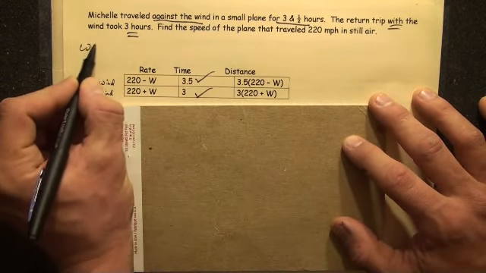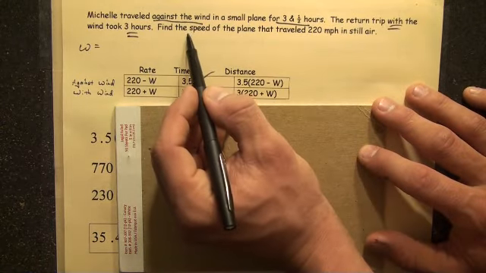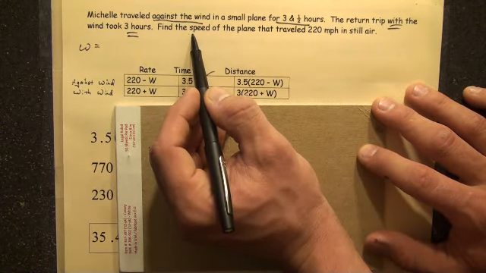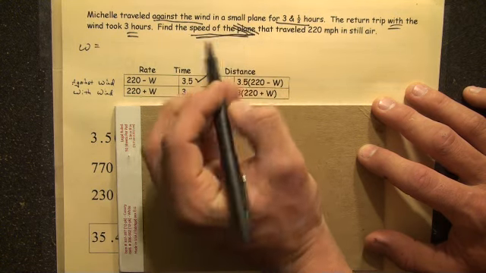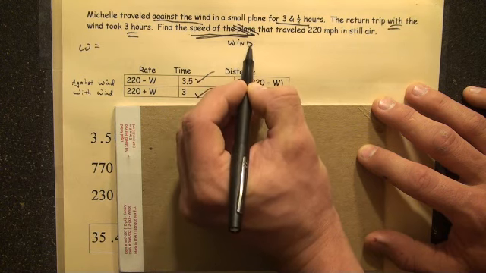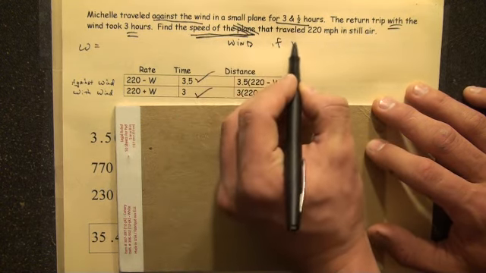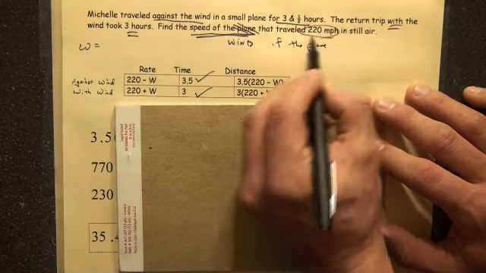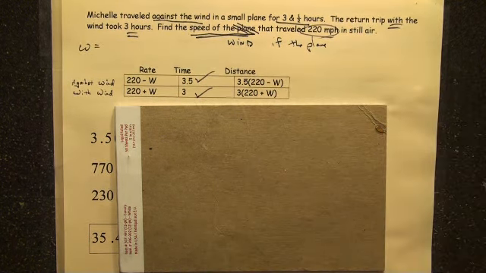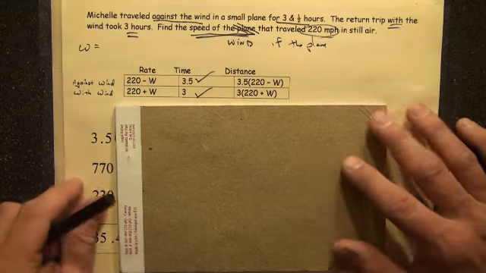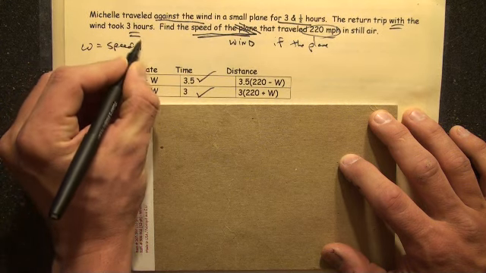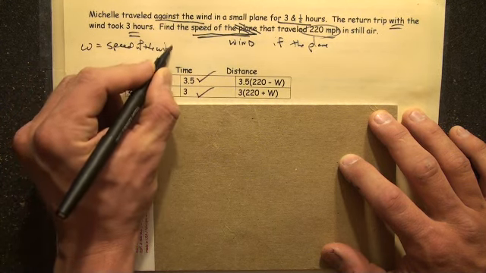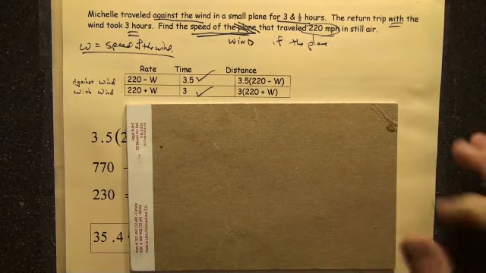What is W then? Because what do they want us to do? Find the speed of the wind. That's what we want. We want the speed of the wind if the plane travels 220 miles per hour in still air. Okay, there we go. All right. So everyone's got the question down. We're in good shape. So now W equals the speed of the wind.